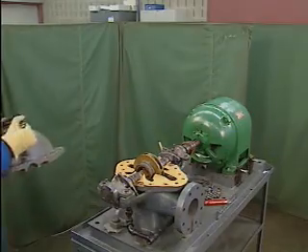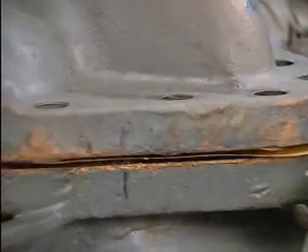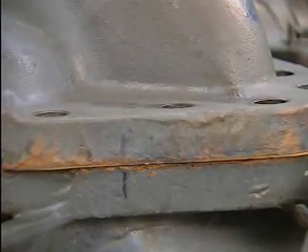Once the gasket is properly in place, the mechanic installs the upper half of the pump casing. As he does this, he is careful not to damage the gasket.